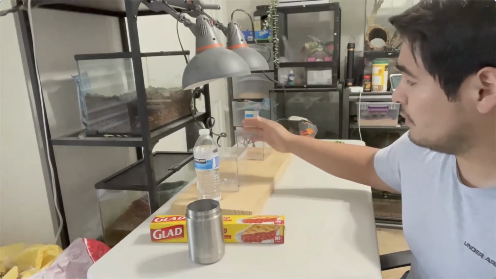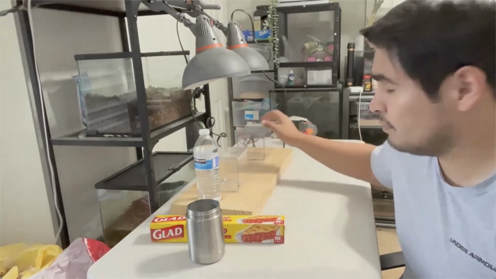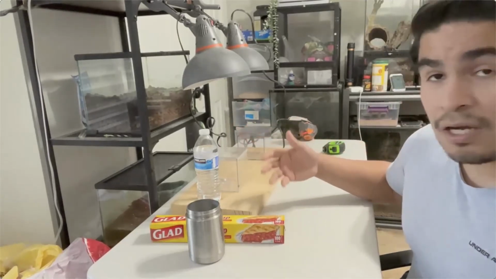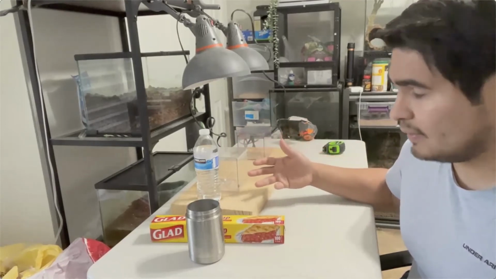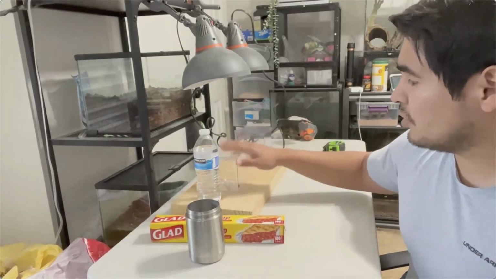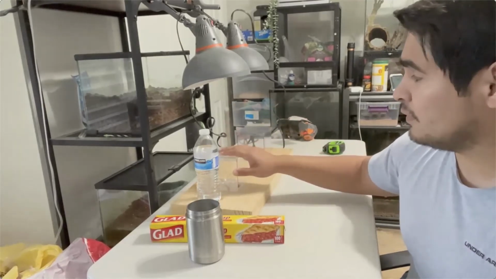The system that has its ice cube melt first is obviously going to be the one that trapped in more heat. So let's get started. You guys can try this at home. It's a very simple experiment.